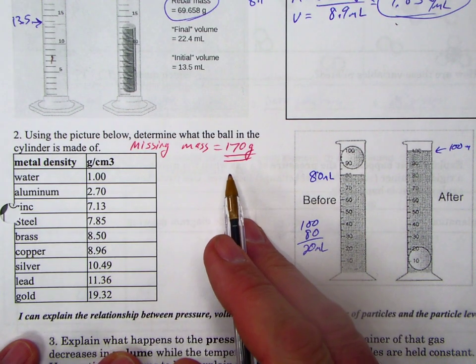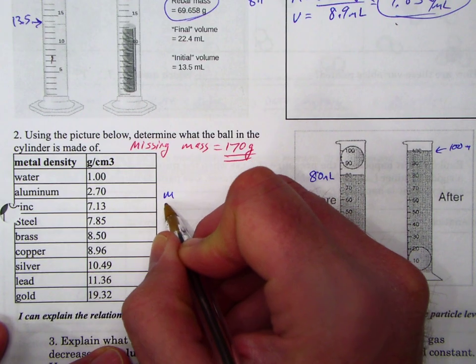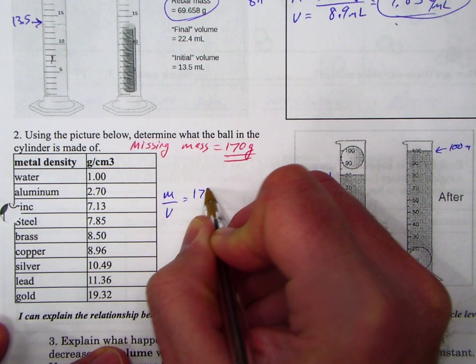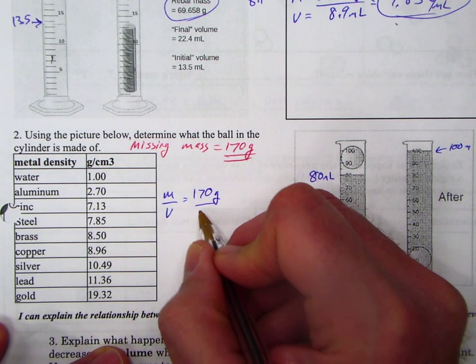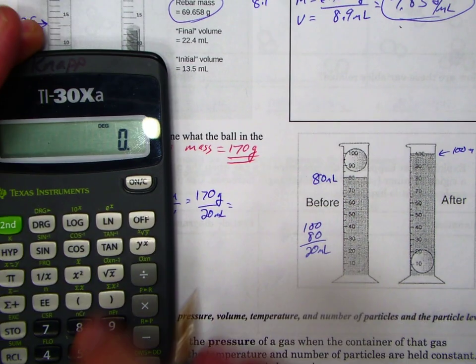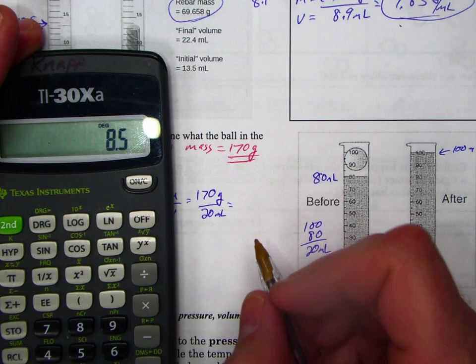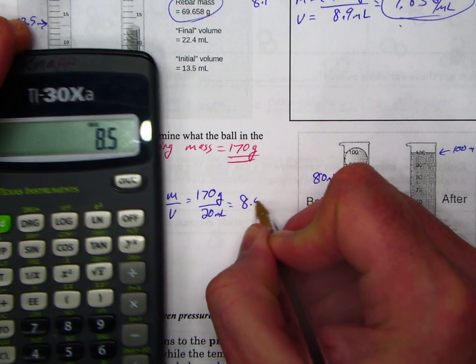Now, if we're given that the mass is 170 grams, mass divided by volume, we'll take 170 grams, divide that by 20 milliliters. 170, divide that by 20, will give us 8.5.